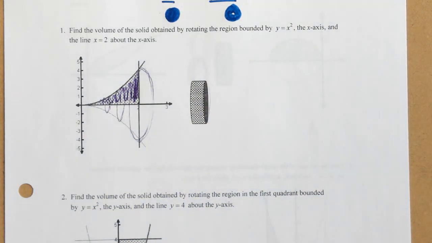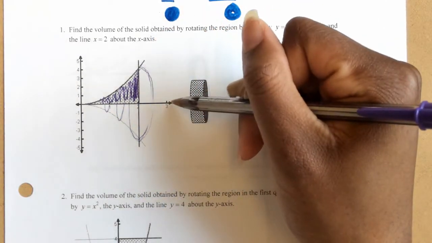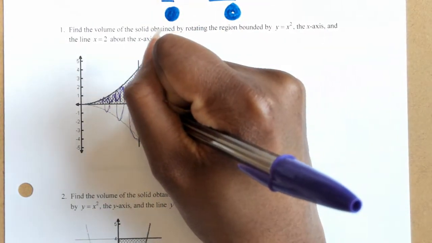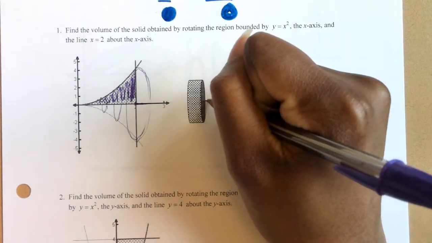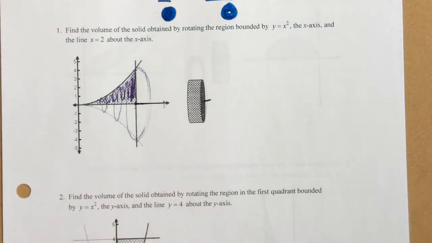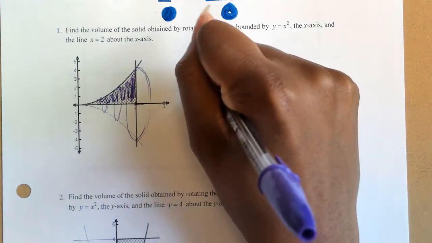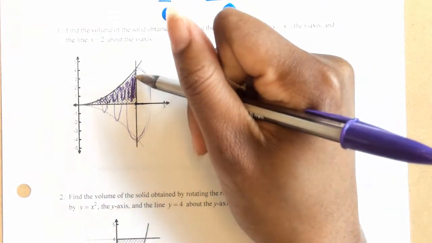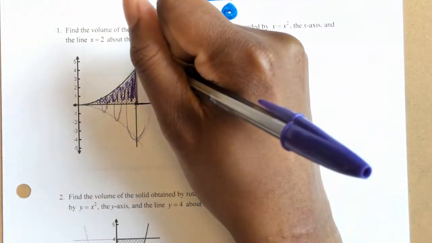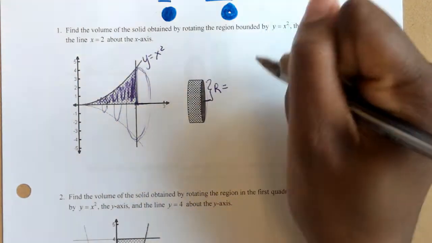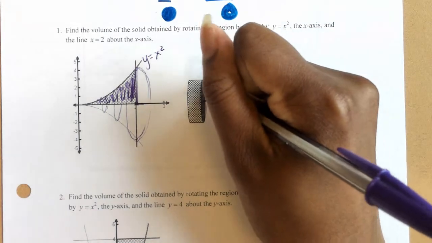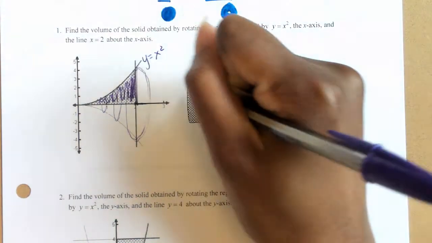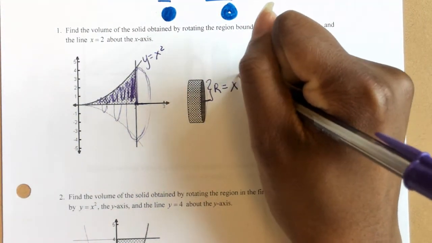Okay. So because we're revolving it around the x-axis, right, halfway through the disk would be our x-axis. So this space up here is our big R, or our big radius. And we know that this from x to this upper line here is x squared.